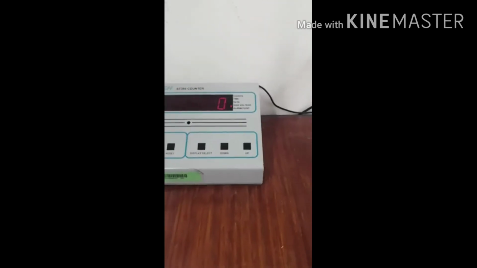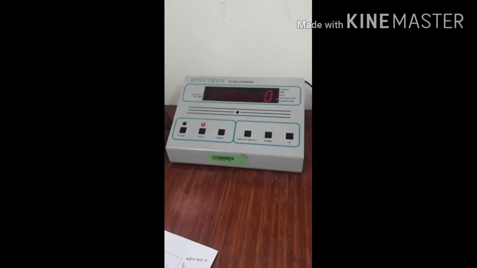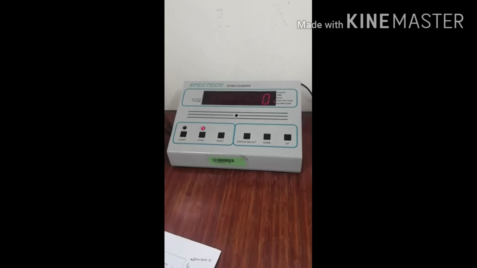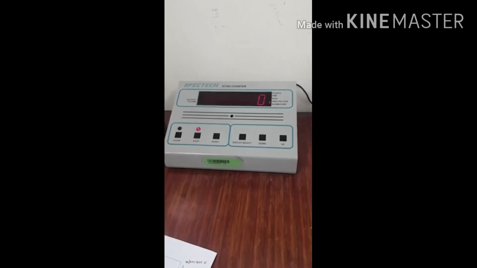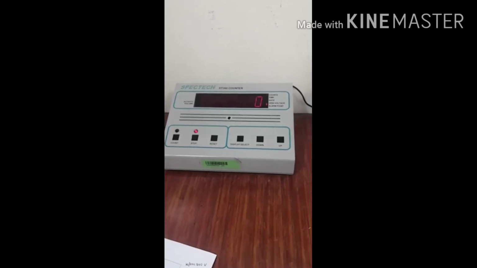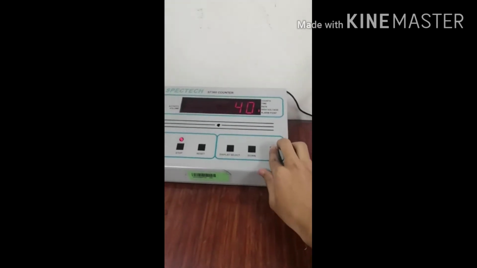For the voltage, usually the Geiger-Müller counter can detect a minimum of 400 volts and above. For example, I will put it at 700.